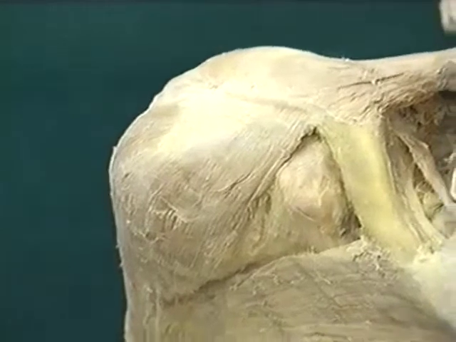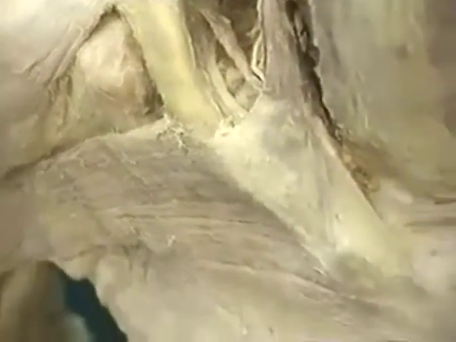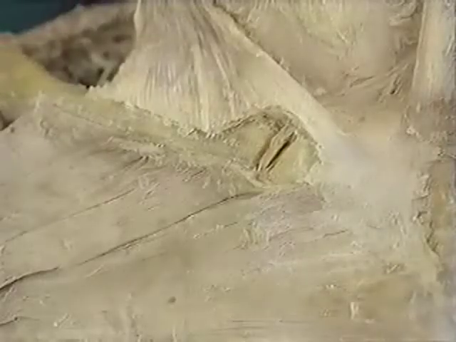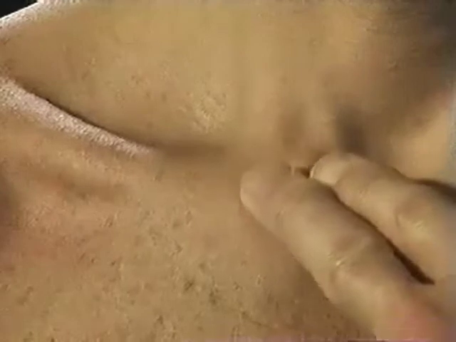At its medial end, it is secured by ligaments to the first rib and forms a joint with the sternum. If the shoulder is rotated, some idea of the range of movements which occur at this joint can be appreciated.